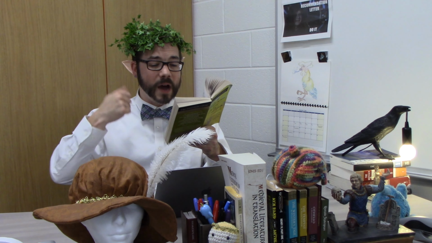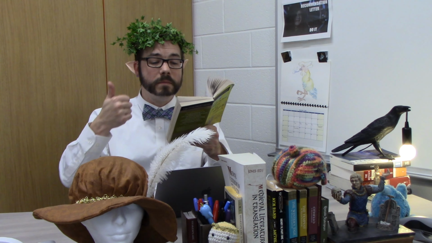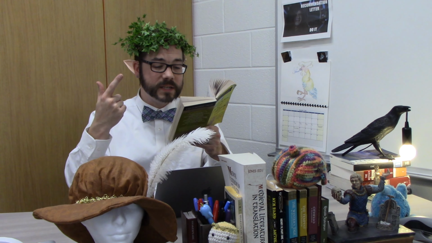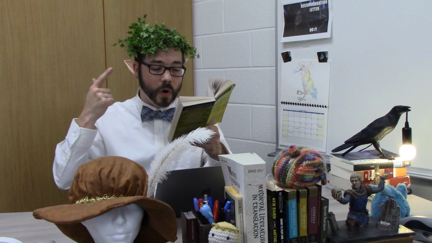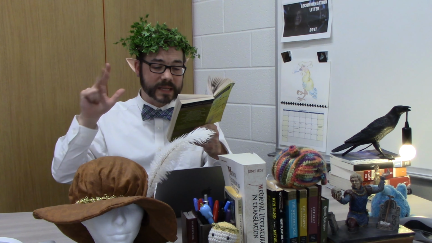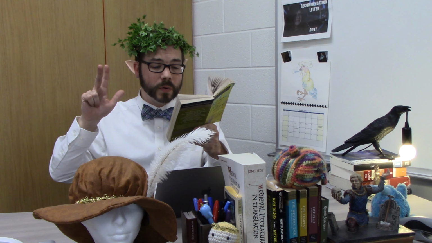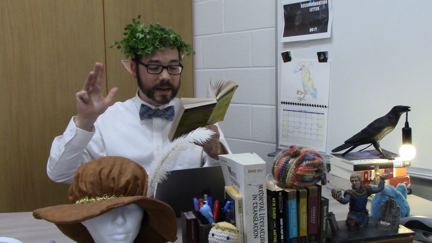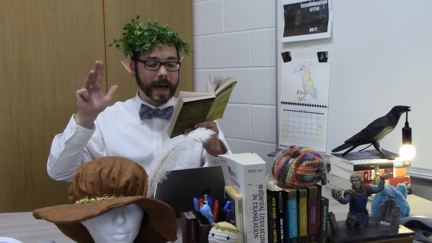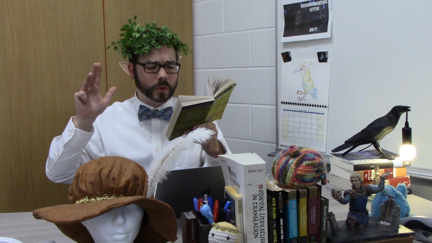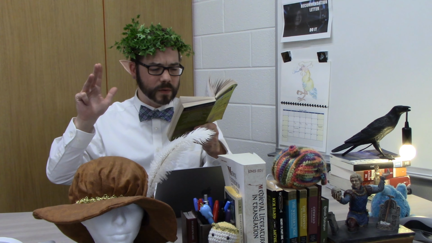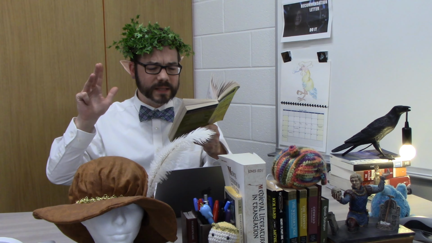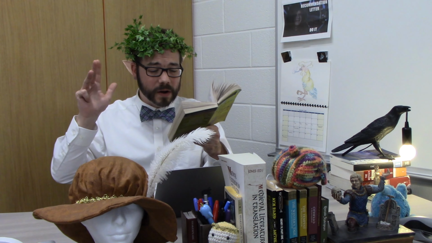"No night is now with hymn or carol blessed. Therefore the moon, the governess of floods, pale in her anger, washes all the air, that rheumatic diseases do abound. And through this distemperature we see the seasons alter. Hoary-headed frosts fall in the fresh lap of the crimson rose, and on old Hiems' thin and icy crown an odorous chaplet of sweet summer buds is, as in mockery, set.